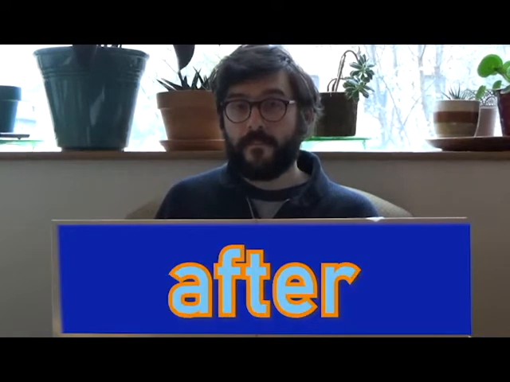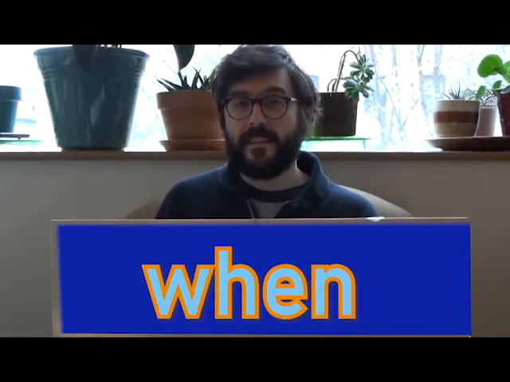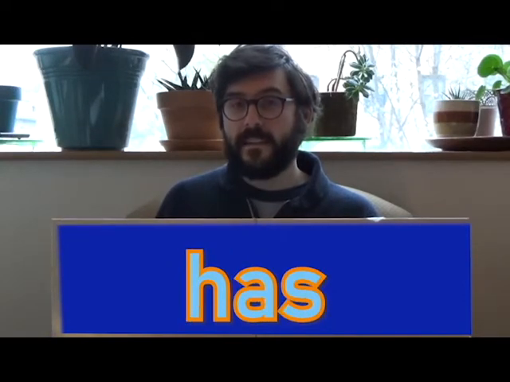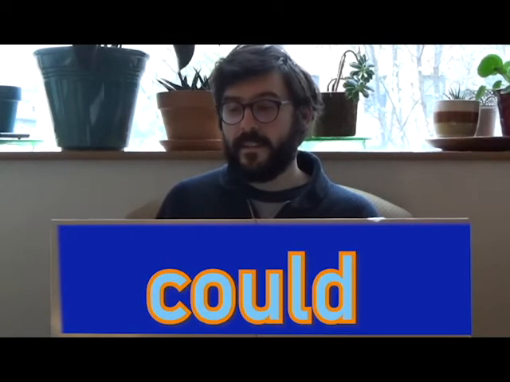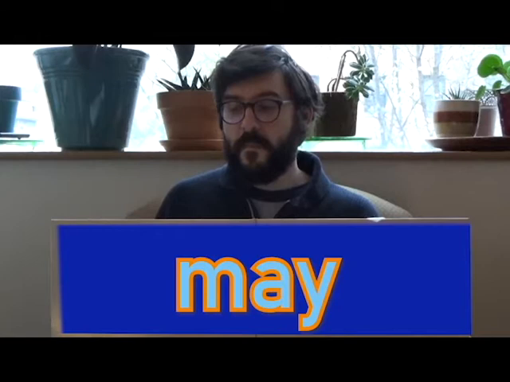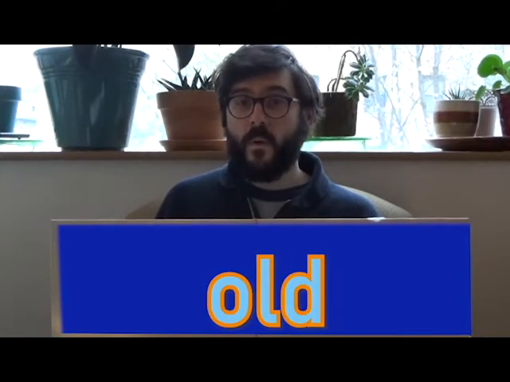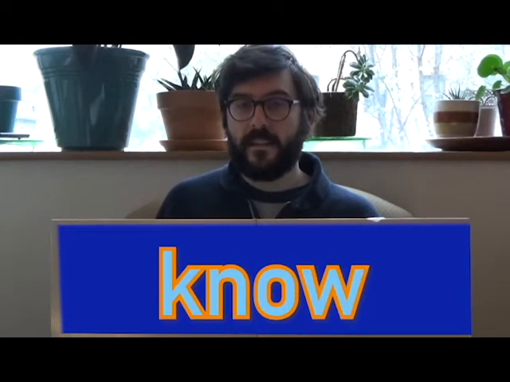Great work. Let's move on to some sight words. From, after, stop, had, when, then, has, put, how, every, could, may, ask, let, old, were, over, his, no, once.